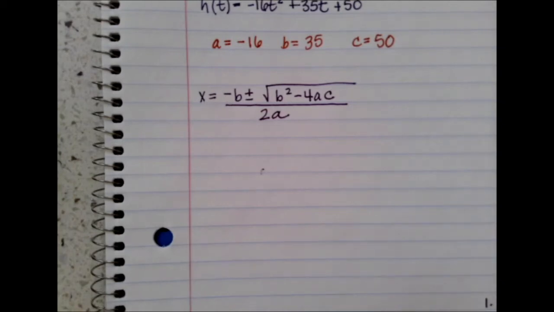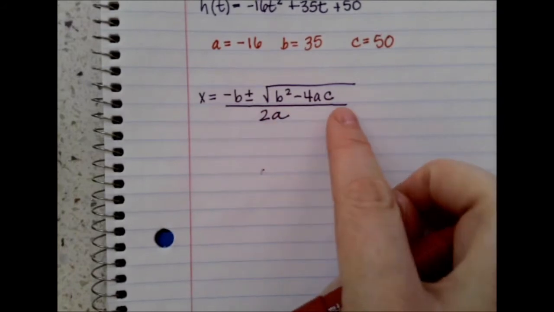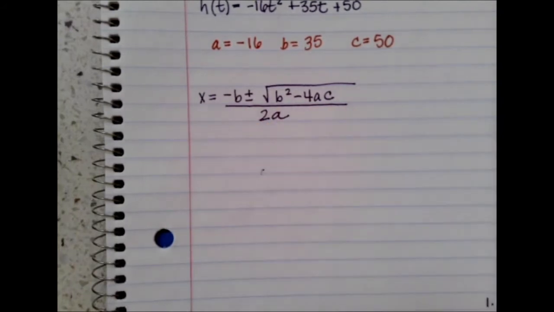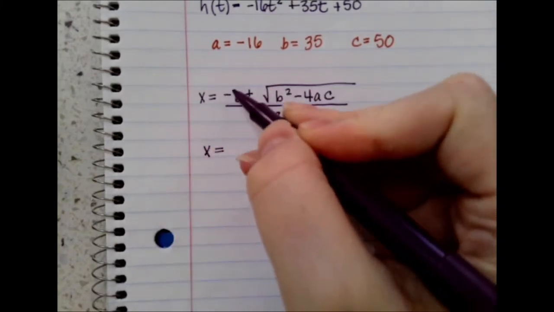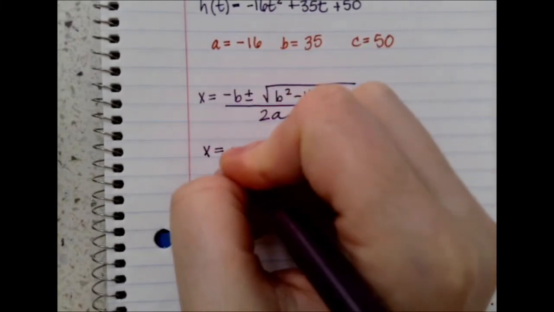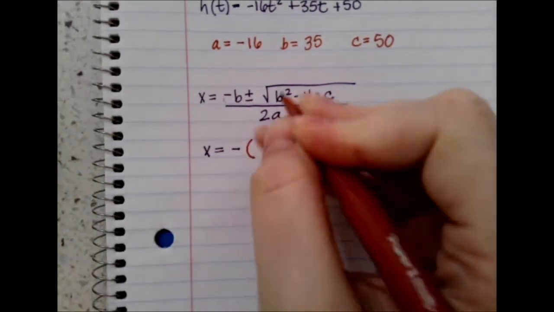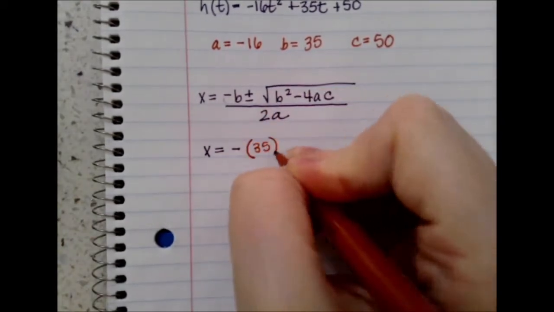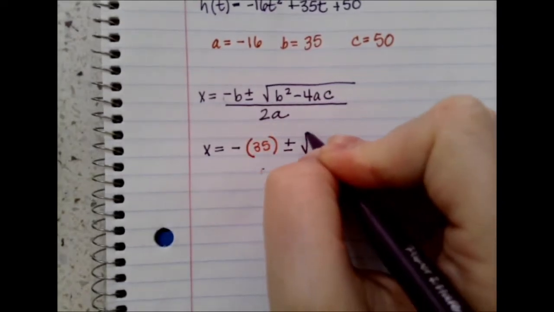So once you have your a, b, and c, you can go ahead and plug them into the formula inside parentheses wherever you see the value. So I have x equals, don't forget this negative here, it's a very common thing. There's already a negative there from the formula. And then in parentheses, I have 35 plus or minus the square root.